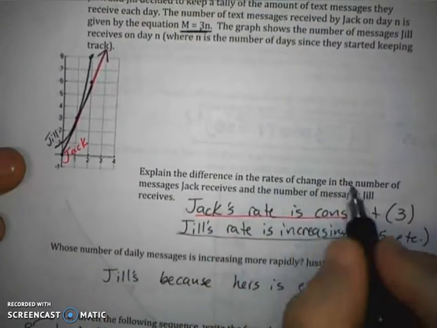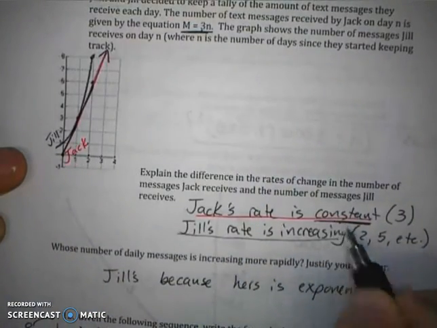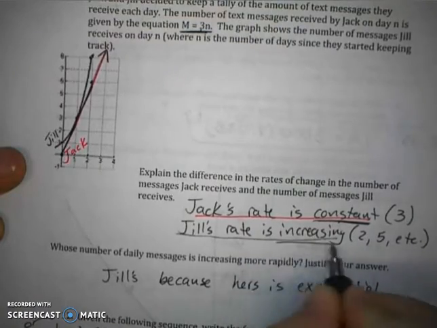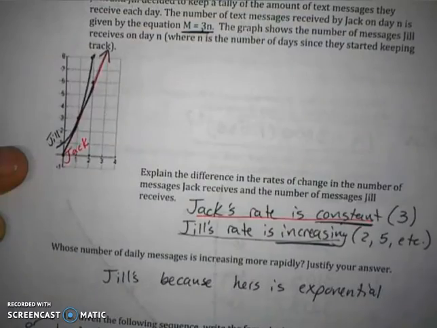Explain the difference in the rates of change. Jack's rate is constant. Anytime it's a linear graph, that is a constant rate of change. Jill's rate is increasing. That's the important word there. The curve represents an increasing rate of change.